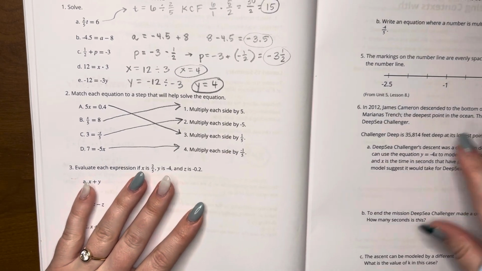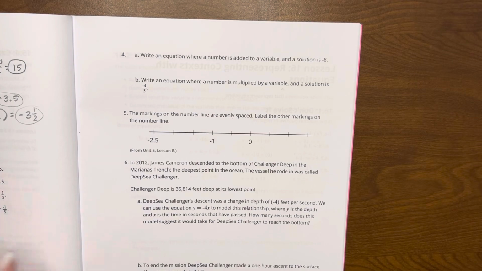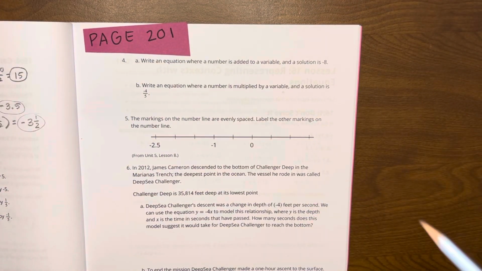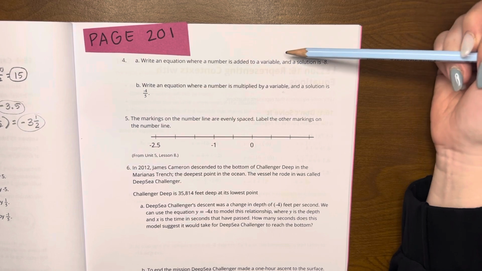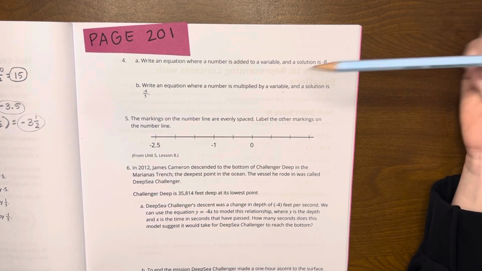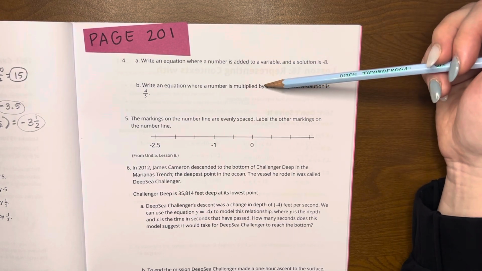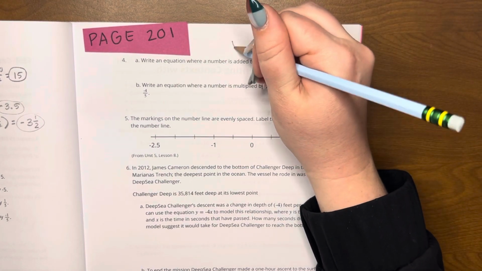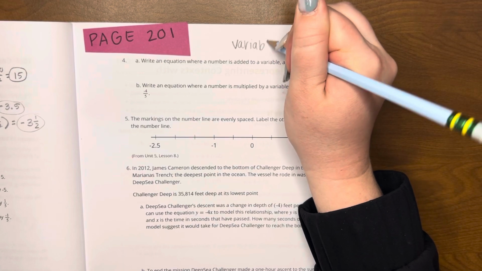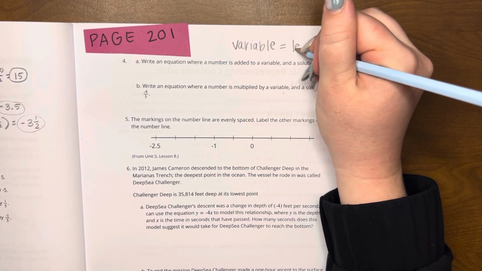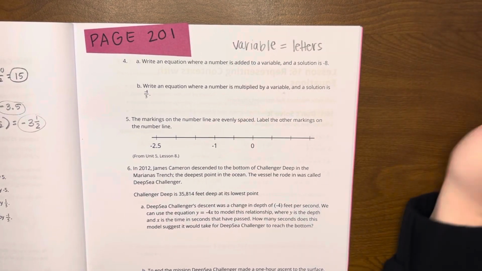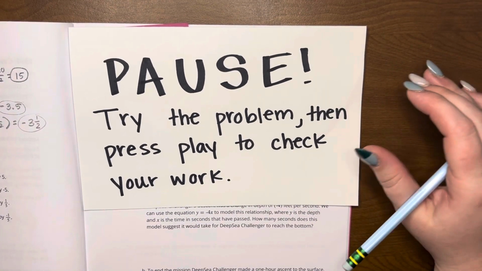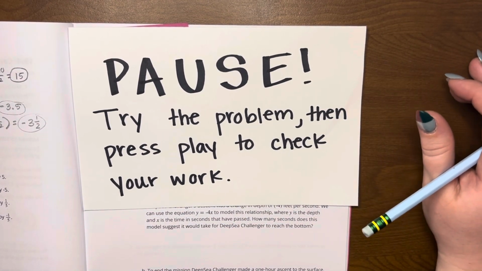Next, you are just going to slide over to page 201. Write an equation where a number is added to a variable and a solution is negative 8. And then write an equation where a number is multiplied by a variable and a solution is negative 4/5. Remember that a variable, we typically use letters, but it's just a symbol for what we don't know yet. Go ahead and pause, try the problem, and come back when you are finished.